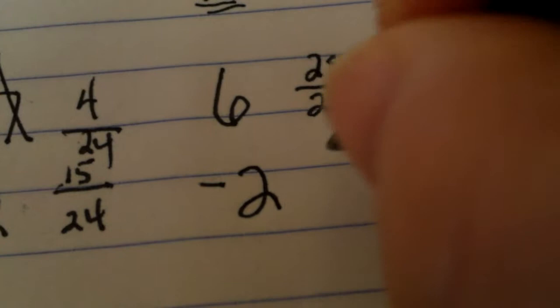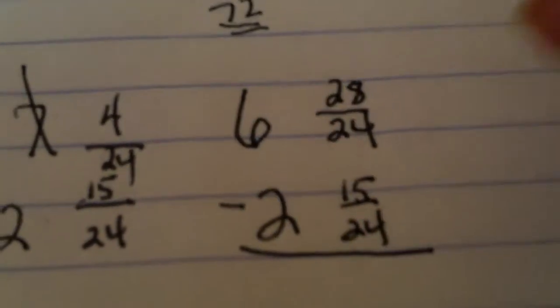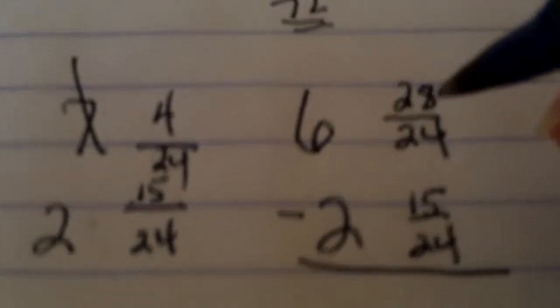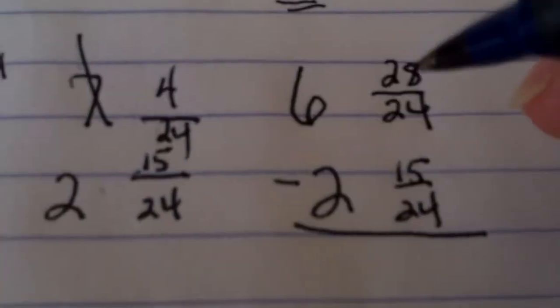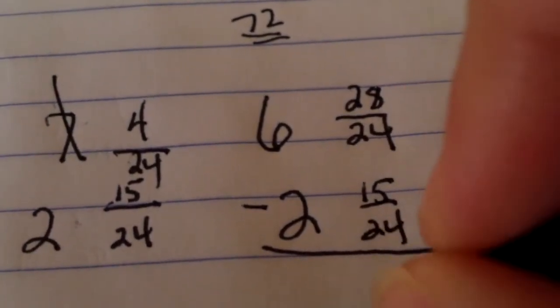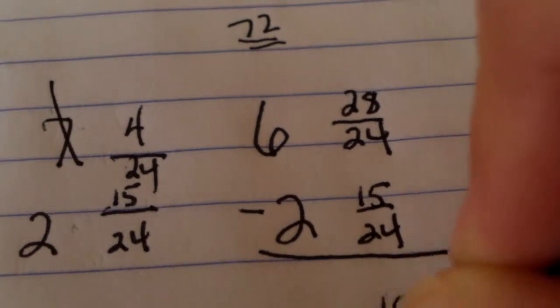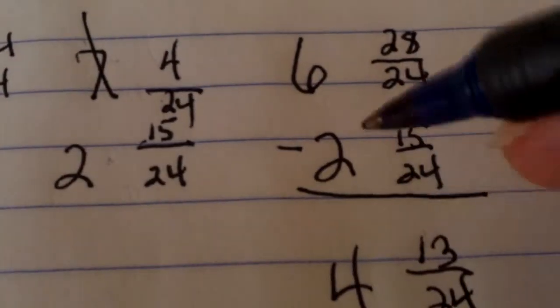I'm still going to do my subtraction. But now, again, it's like making change. It's still the same amount of money with me, but now I have more quarters. I have more dimes, whatever the case may be. But it's still the same amount of money. Now I can subtract 28 minus 15 and subtract my whole numbers like they always did.